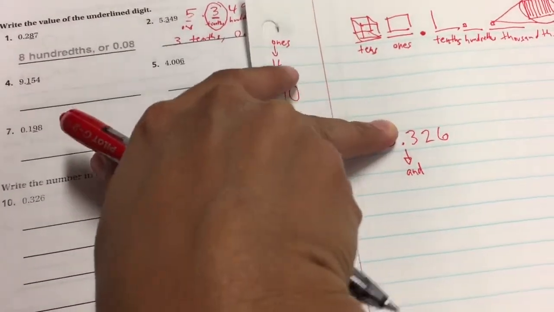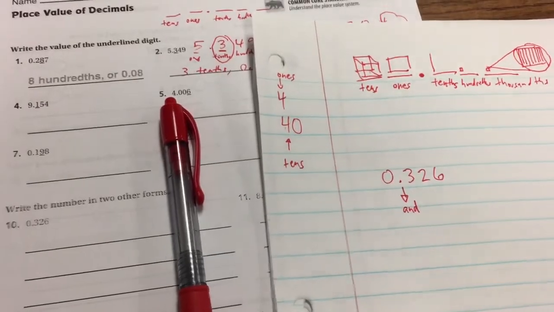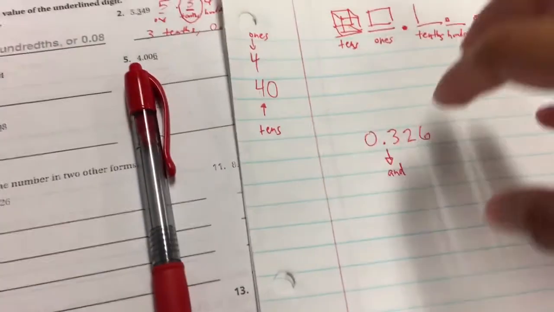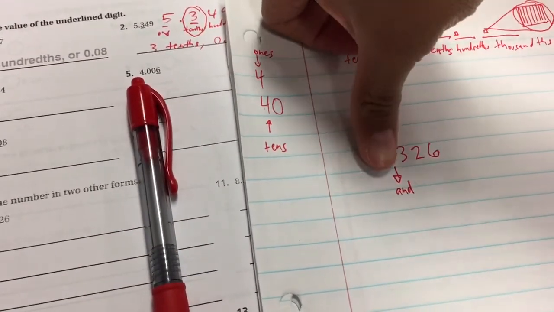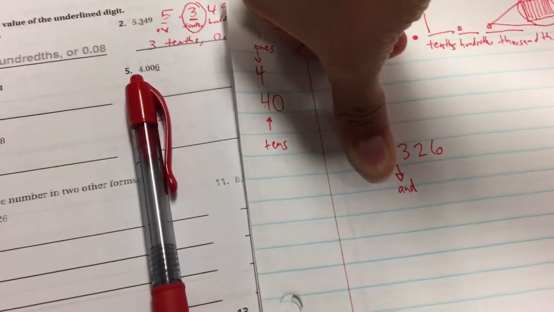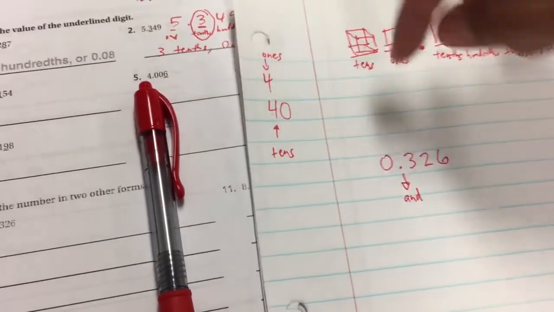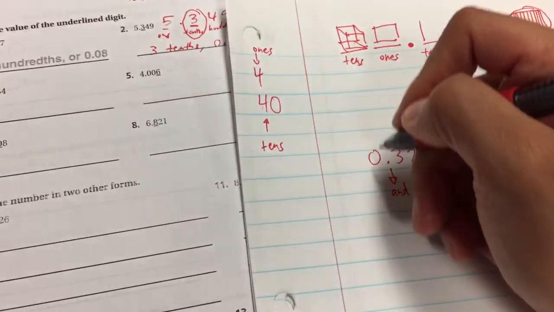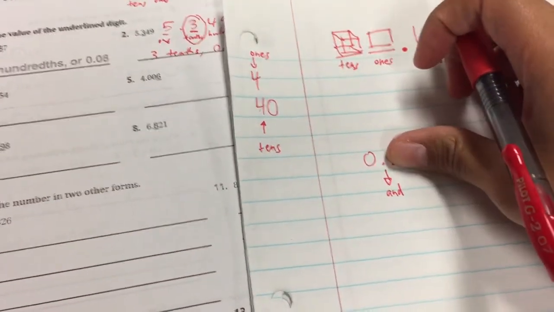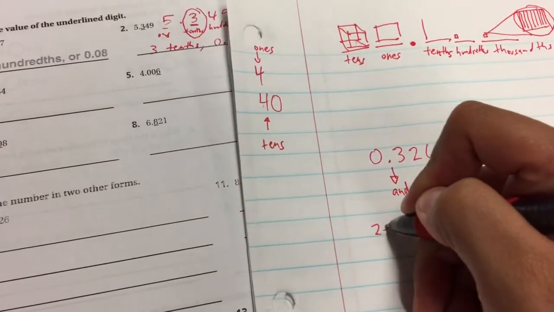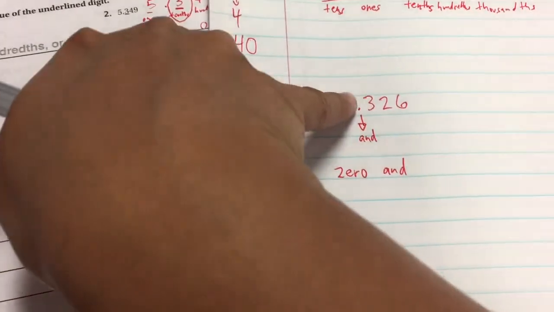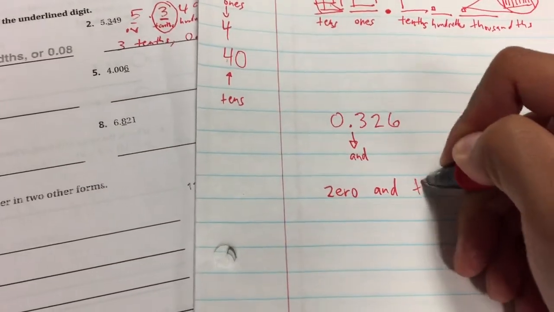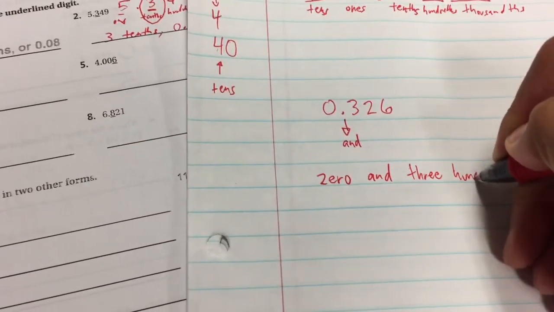Then I want you to cover this section up, just like we did with the different periods, the ones, the thousands, the millions. We're going to cover up everything before the decimal and say that number. We know that number is 0. The decimal is "and." Then we're going to cover up the decimal and say that number. That number is 326, and we're going to start writing that. 326.